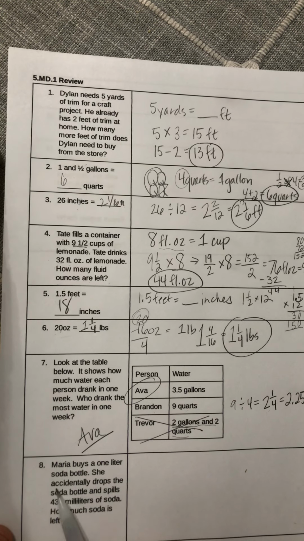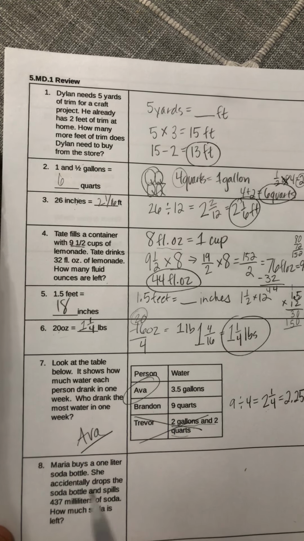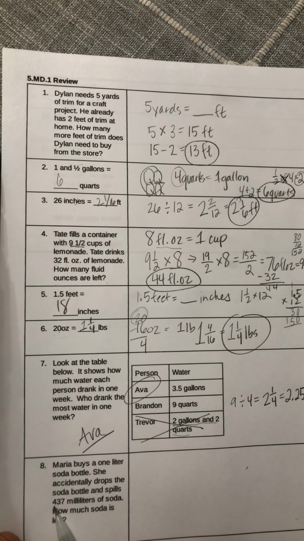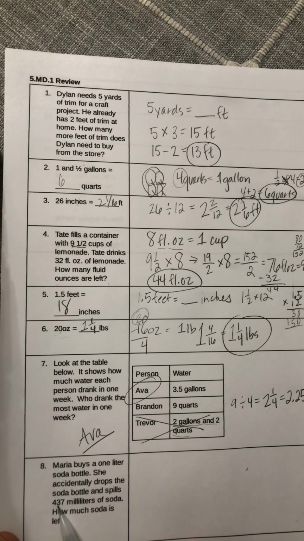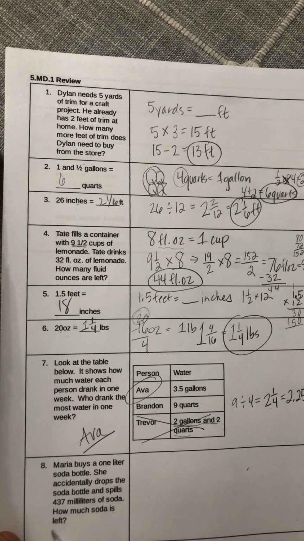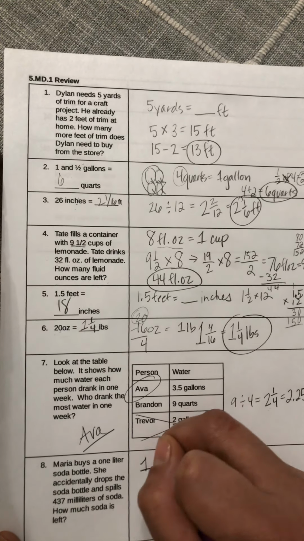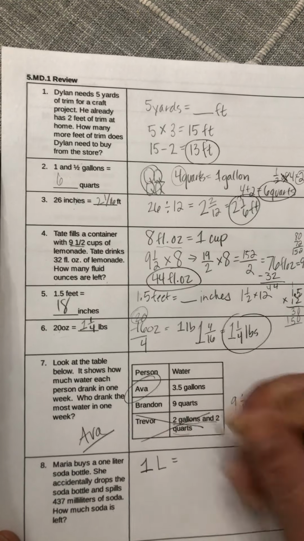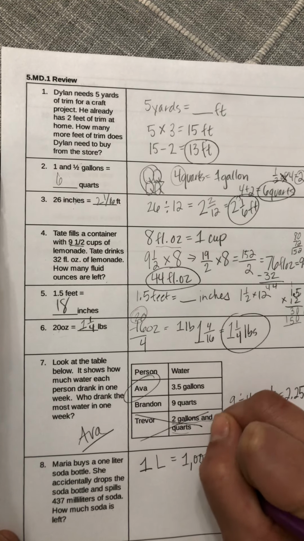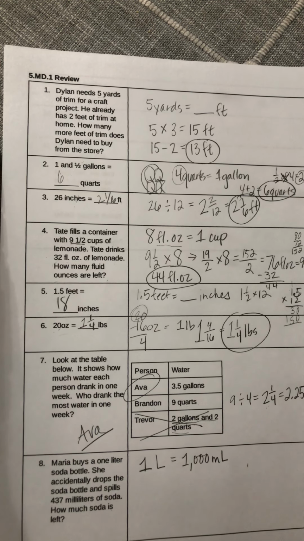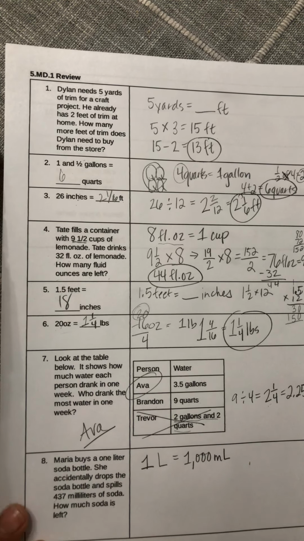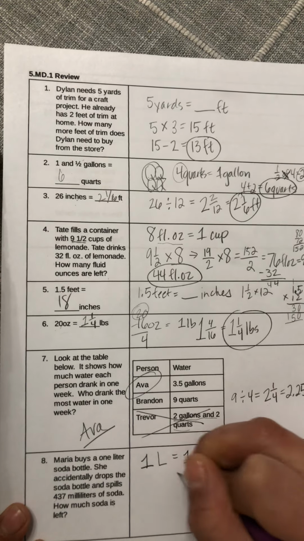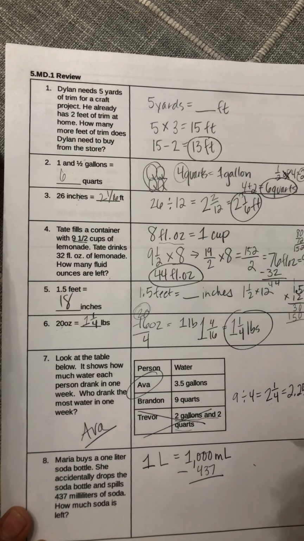Maria buys a 1 liter soda bottle. She accidentally drops the soda bottle and spills, oh goodness, 437 milliliters of soda. How much soda is left? So what you have to do is figure out how many milliliters are in 1 liter. So 1 liter equals 1,000 milliliters, correct? So that soda bottle that she dropped was 1,000 milliliters, and she spilled 437 milliliters. So you have to subtract to find the difference.